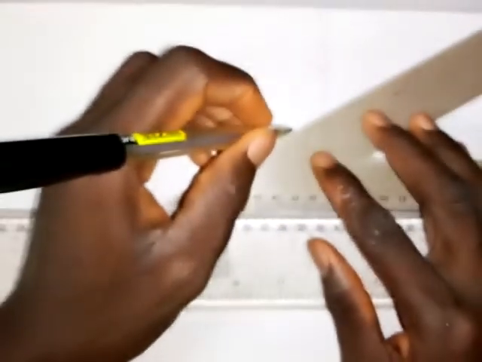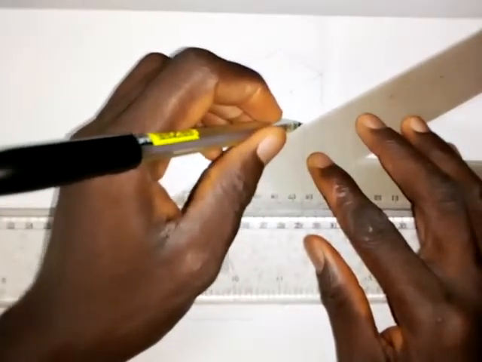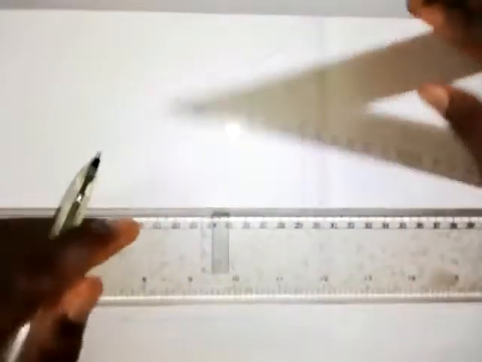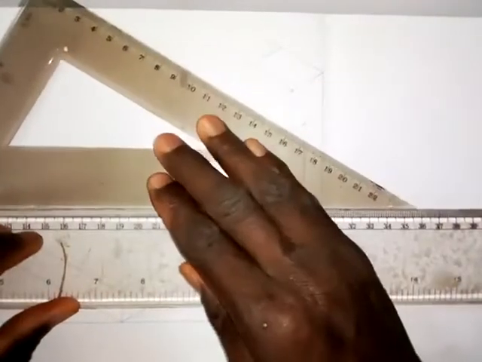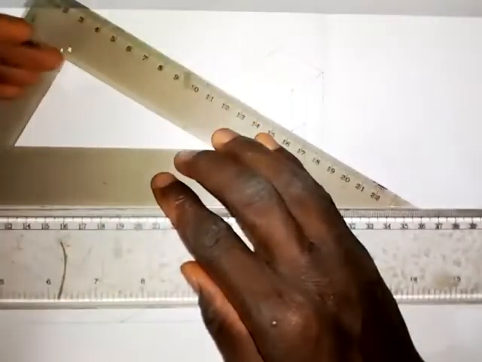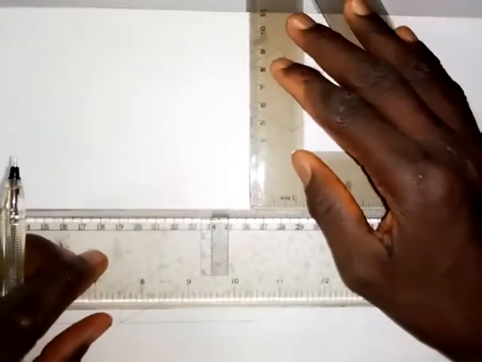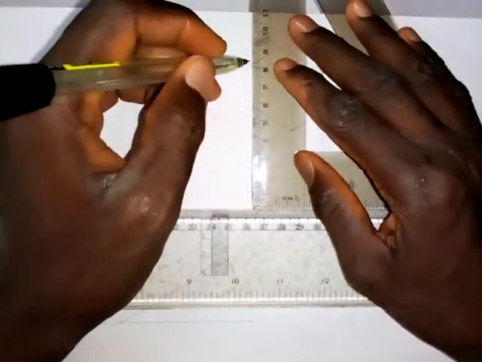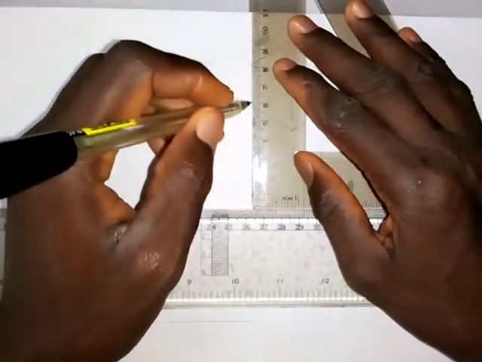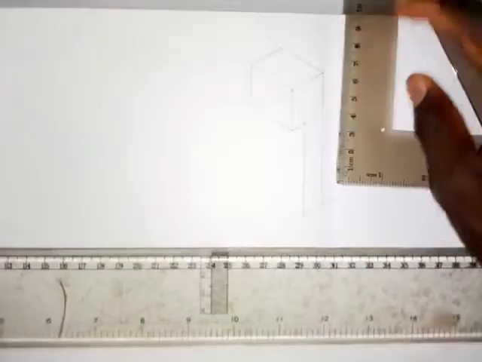So I transfer this side, and then for this I'll bring it down here. Okay.